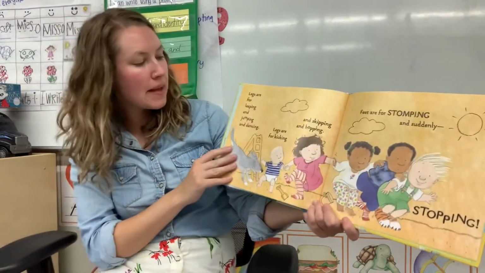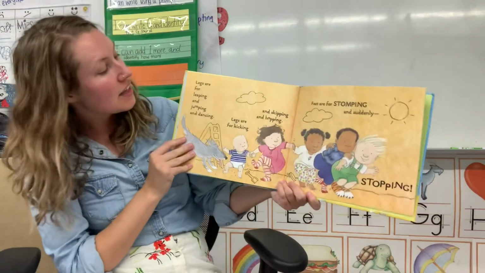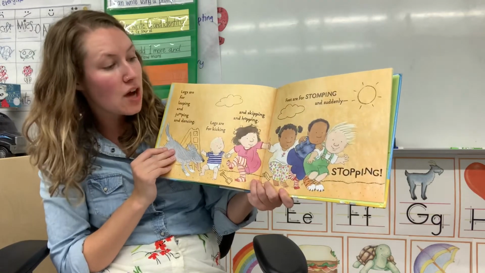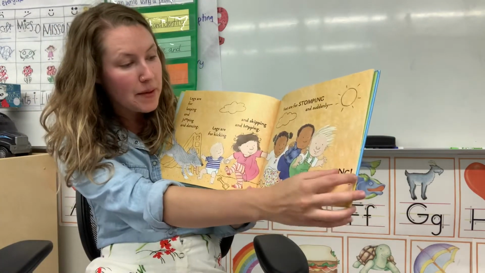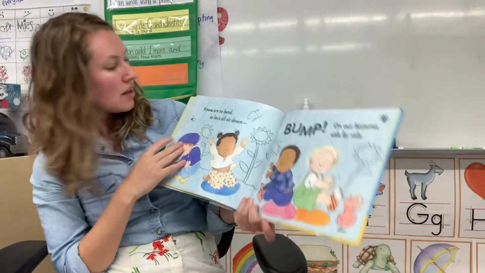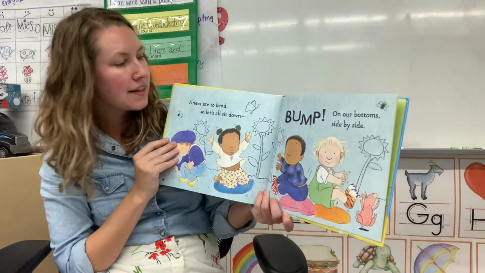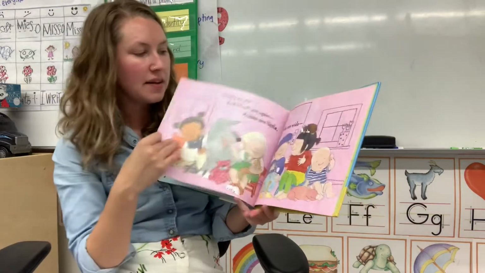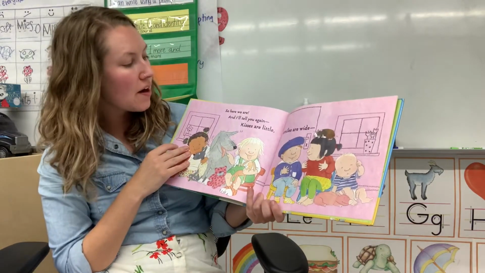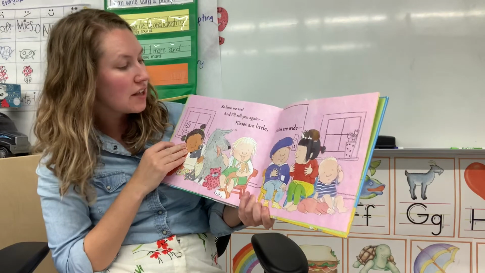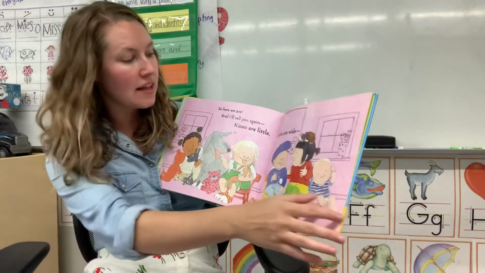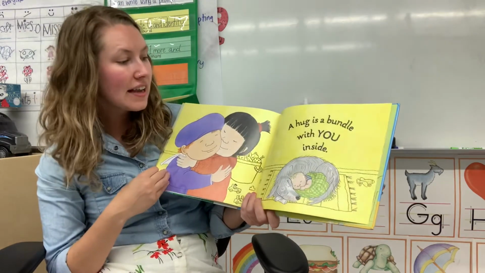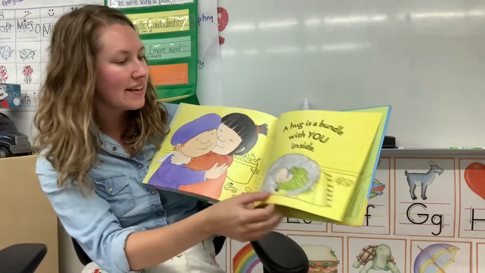Legs are for leaping and jumping and dancing. Legs are for kicking and skipping and hopping. Feet are for stomping and suddenly stopping. Knees are to bend, so let's all sit down, bump on our bottoms side by side. So here we are, and I'll tell you again, kisses are little and smiles are wide. A hug is a bundle with you inside.